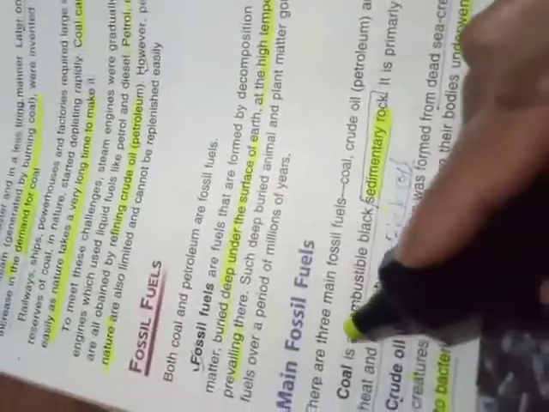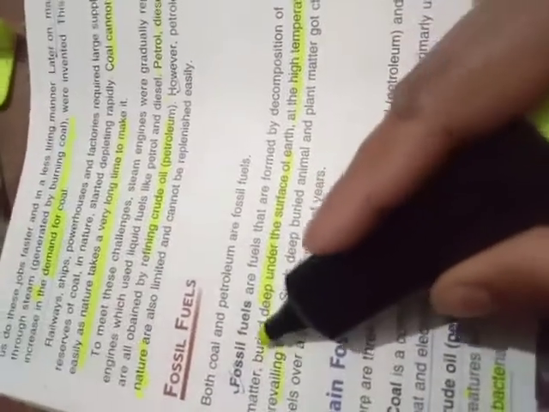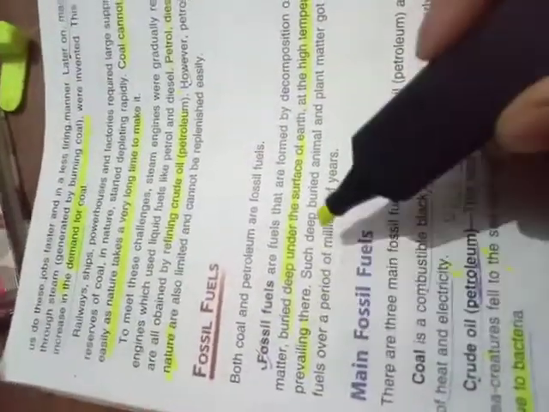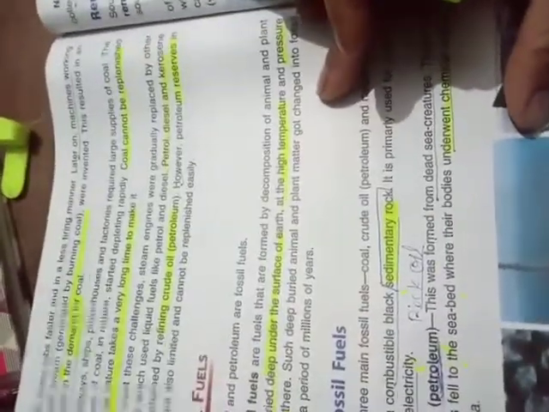They take longer time. For example, your coal. How does the fossil fuel form? When the dead remains go deep under the surface, there will be high temperature, high pressure. Then it is a very slow process, and then you will form this fossil fuel. So it is not getting replenished easily. It will come under the non-renewable sources.